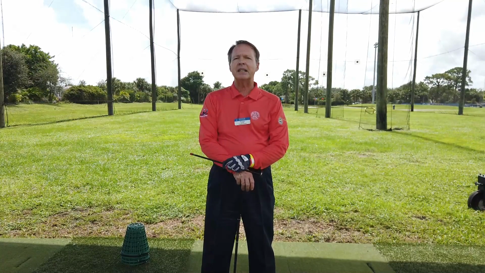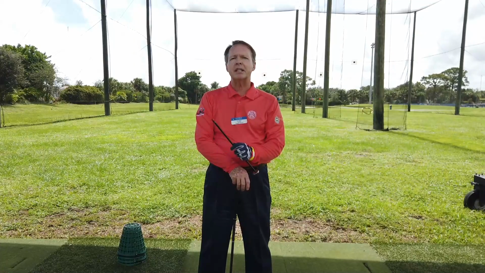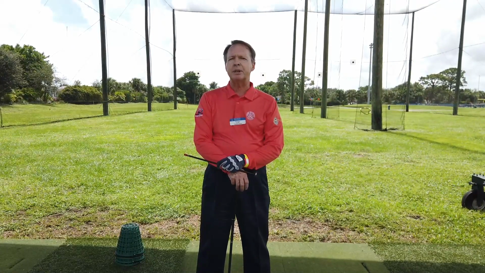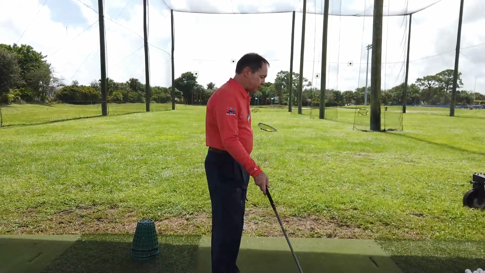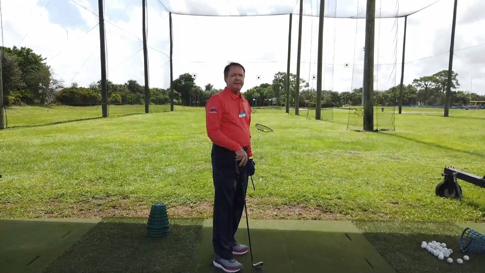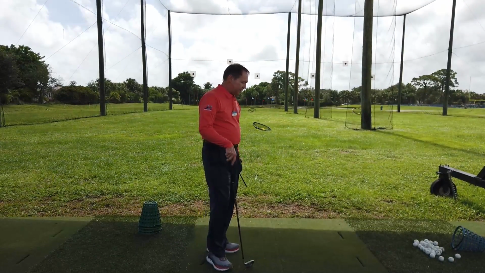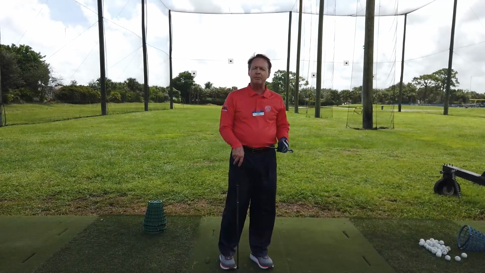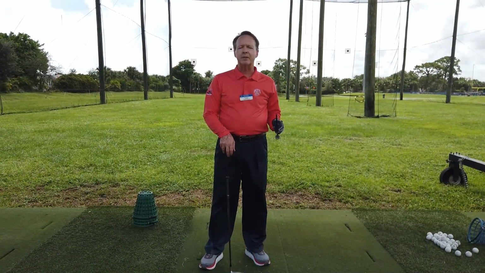What I want to talk about, in a short series of 4 videos, is some of the basic uneven lies that we experience when we're playing golf on the golf course. As you can see here, typical practice area, very flat. Very unlike playing golf with all the different lies. So the first one that I'm going to talk about today is a downhill slope, something that you run into quite often on a golf course.